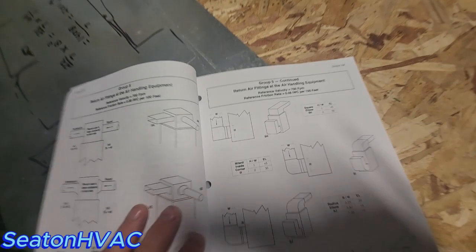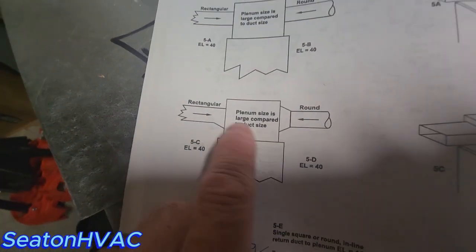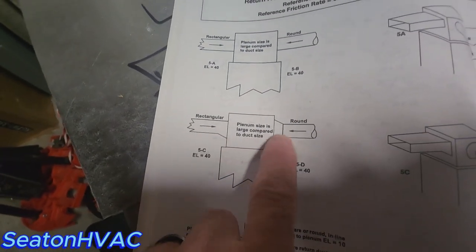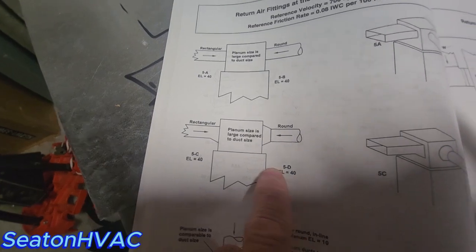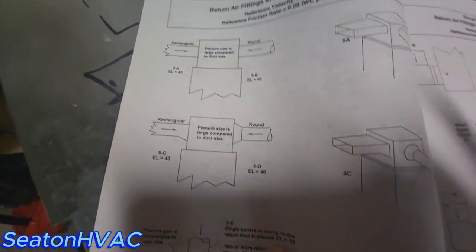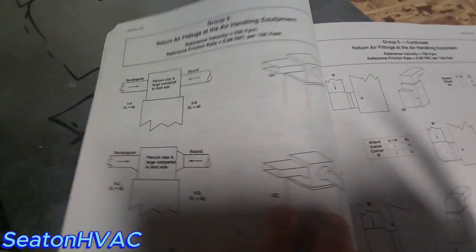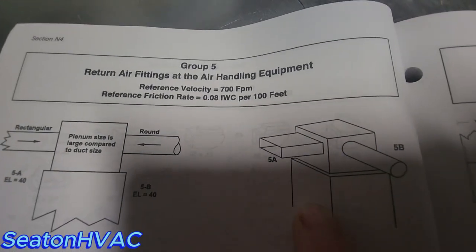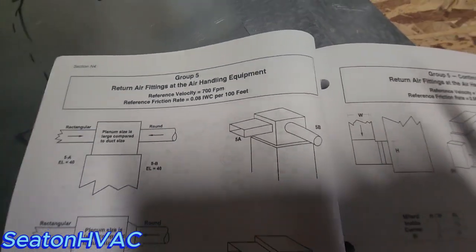So lots of cool stuff here, guys. Like how do you take off? How you do your takeoffs? If you flare them, it's less than if you do a straight piece. That's actually 40 and 40. That's kind of weird. Shows you if you have a round coming off what that is.